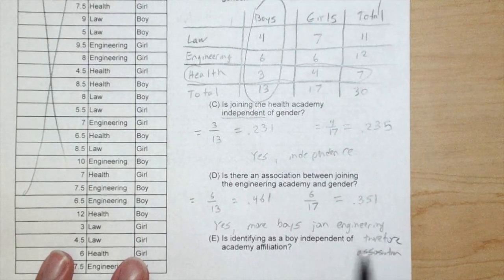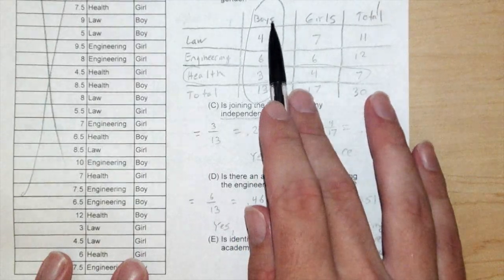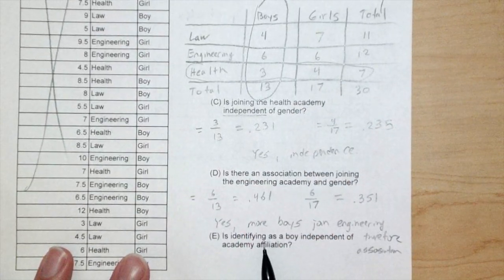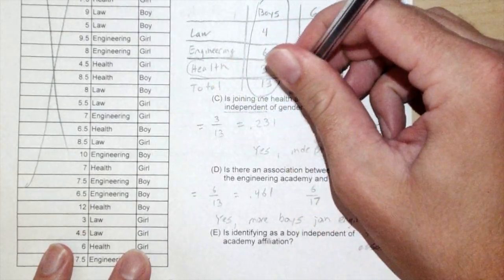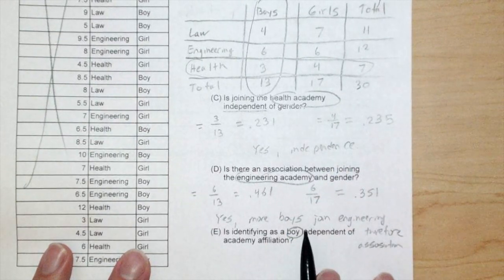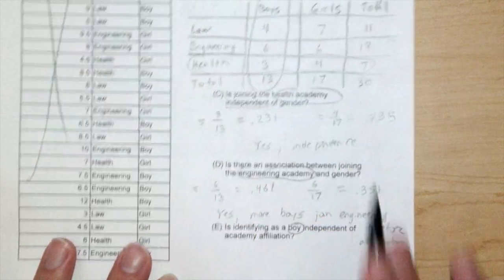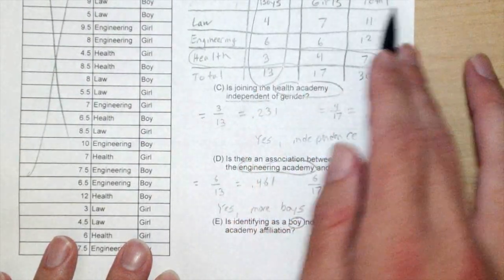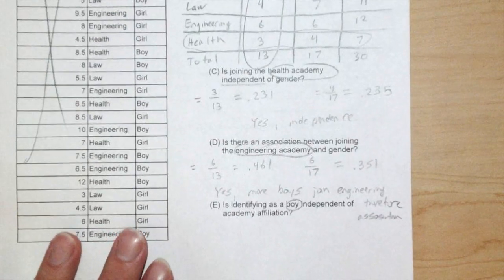We're talking about the boys. I didn't mean that in some cheesy the boys thing, but yeah. It wants to compare the boys by their academy affiliation. So every question will tell you basically what to circle, and you're comparing it along all the different academies. If they're independent, all of these percents are going to be the same.